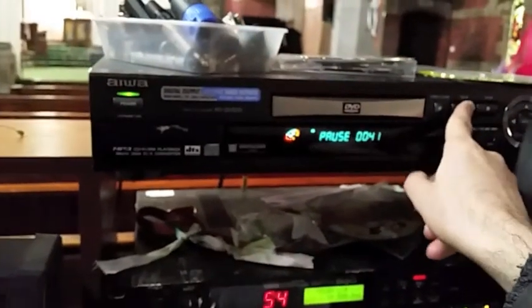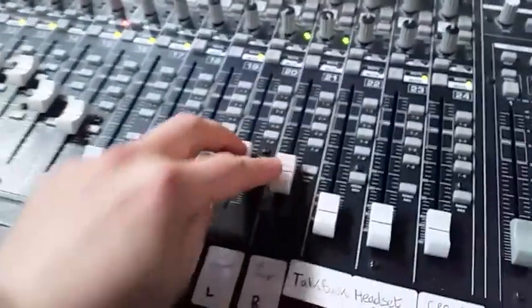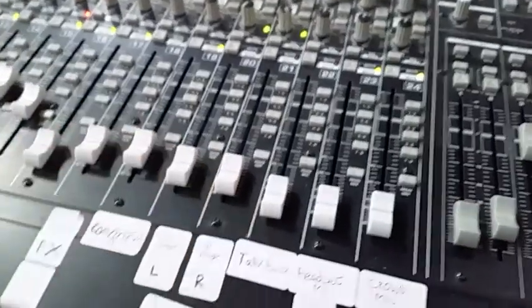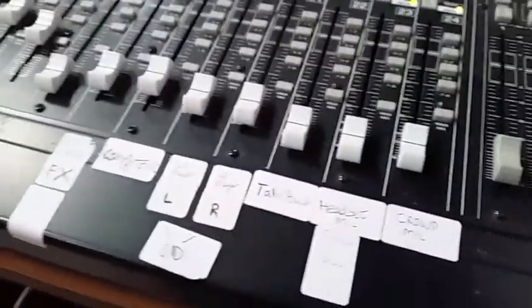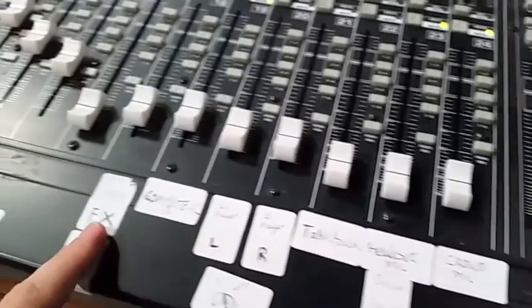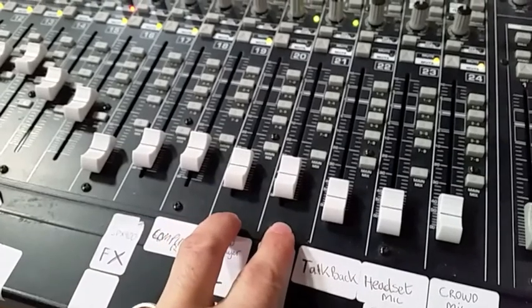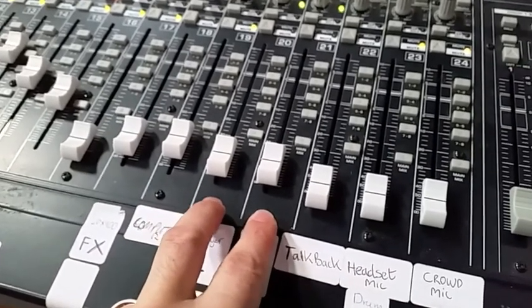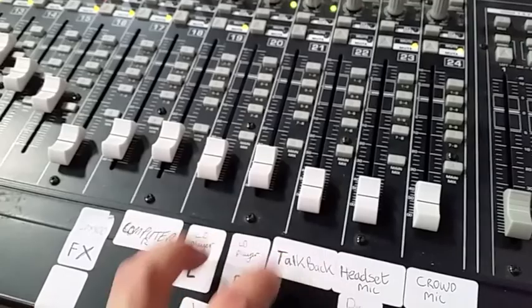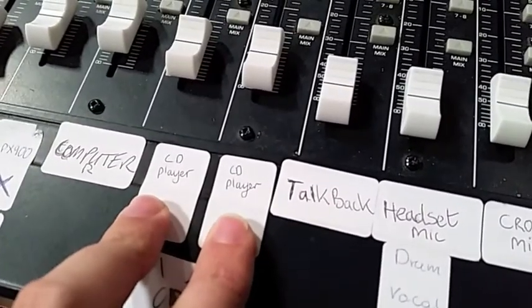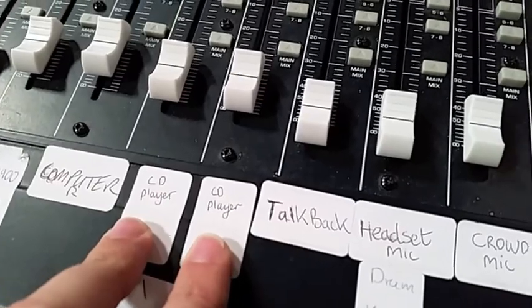So I'm going to play a CD. Turn that down a little bit. So basically, if I want the effects unit to affect the CD player, what I've got to do is tell the CD player which subgroup to send to.